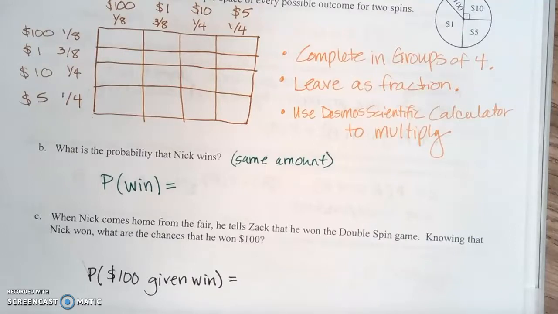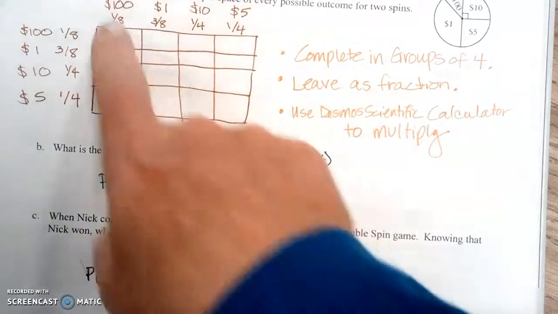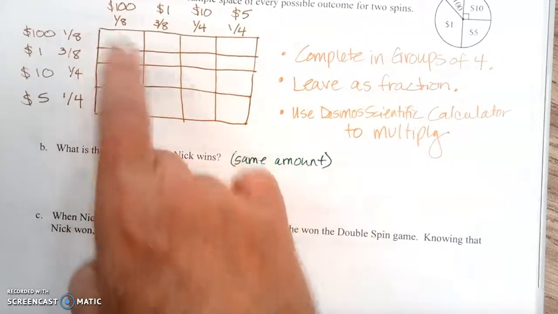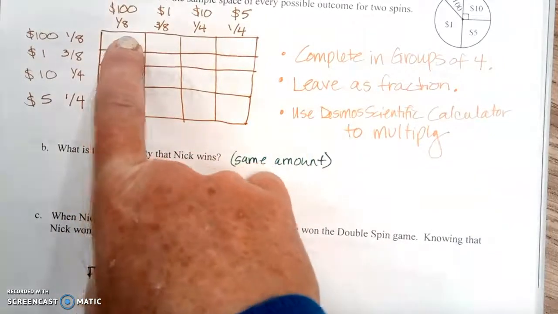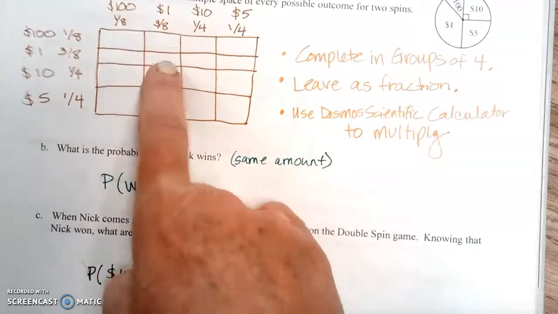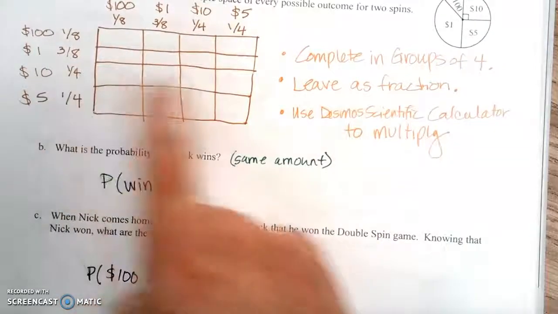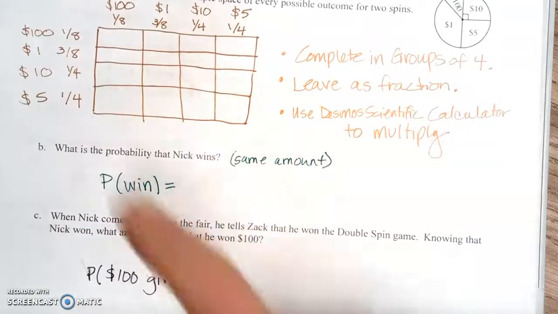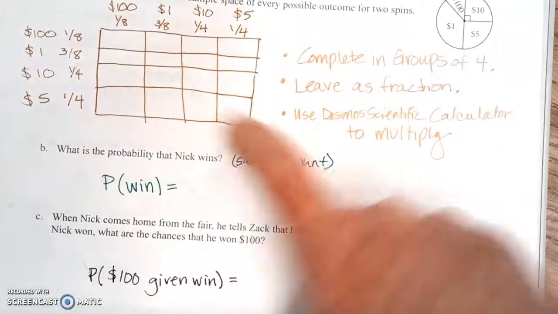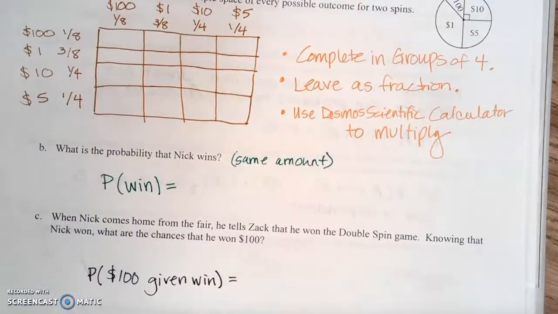Only the ones where you get the same dollar amount would be winning. So you look at the chart, you see, oh, if I spin a 100 and a 100, I could win. Or if I spin a 1 and a 1, I could win. If I spin a 10 and a 10, I could win. So it's going to end up being all the diagonals added together.